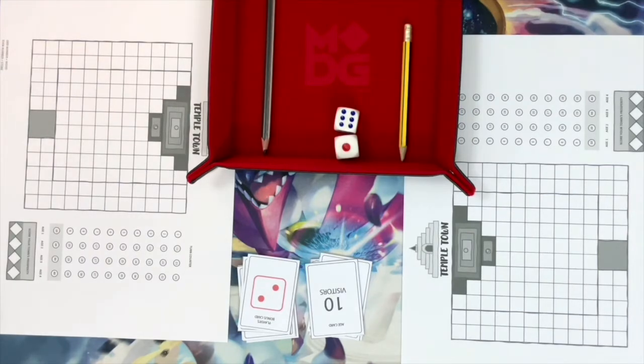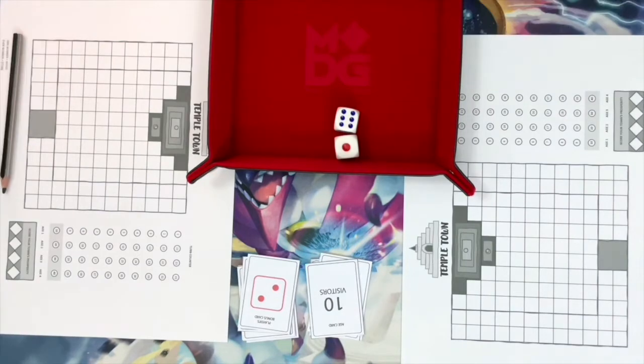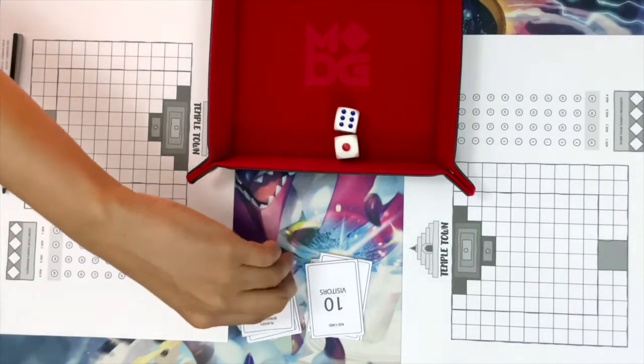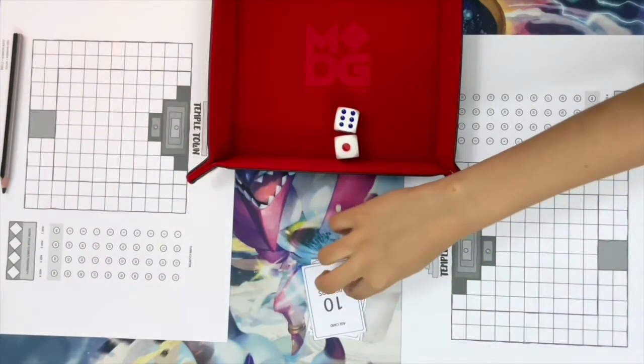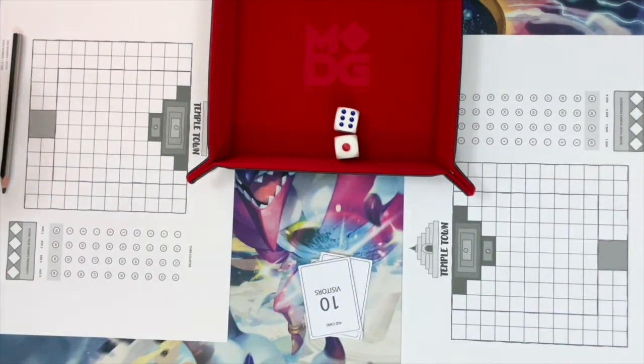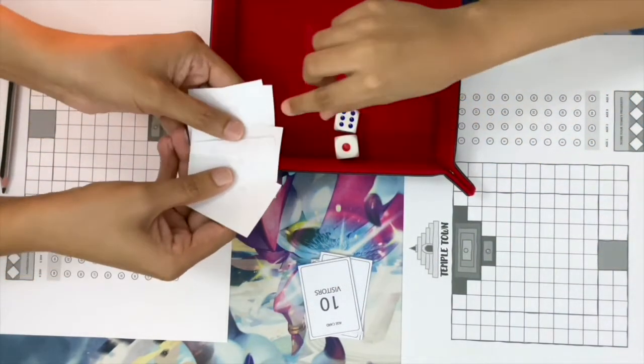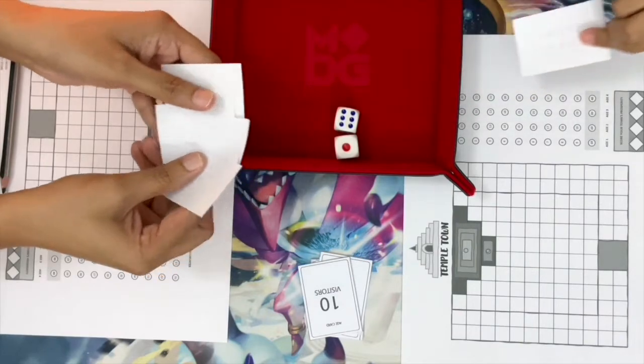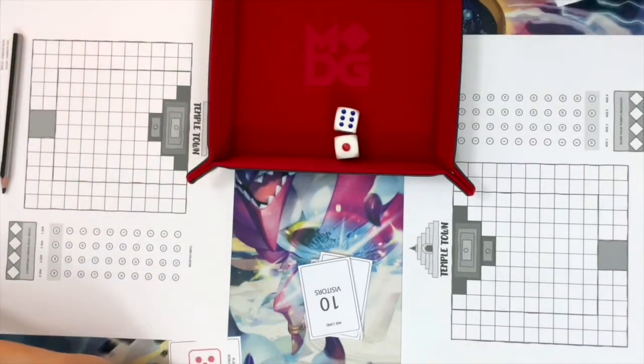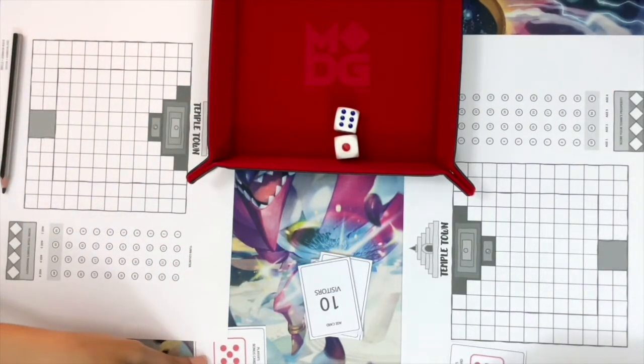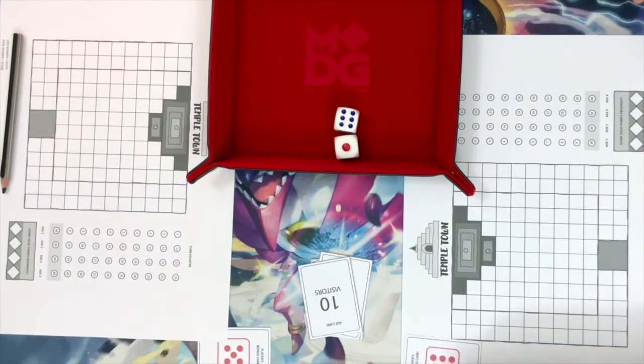Now for the setup, each player gets a pencil and a player mat, and then we need to shuffle the player bonus cards. I'll ask my son to choose 1 number, and then I choose another number. I think I can show that to you. So that's my card. I get a 5 and he has a 6.